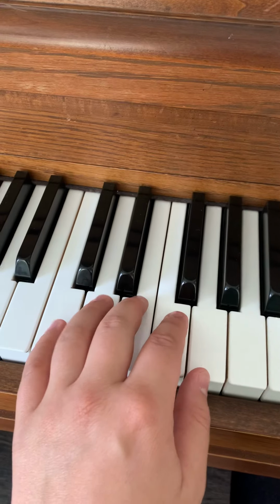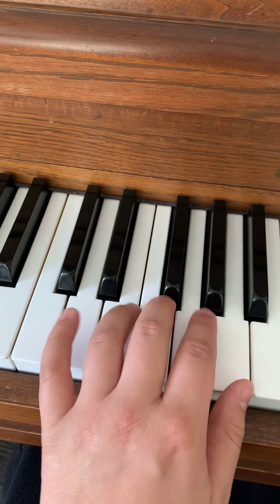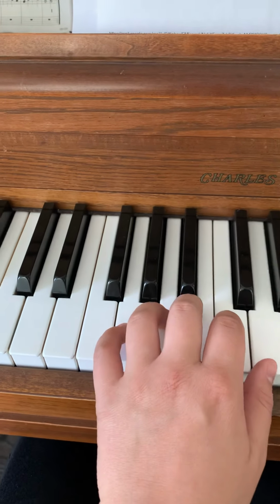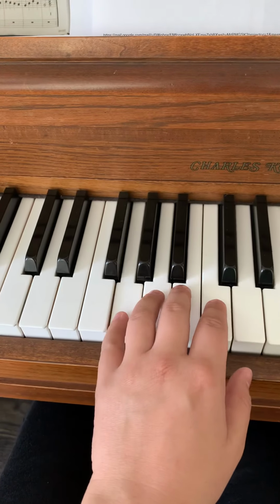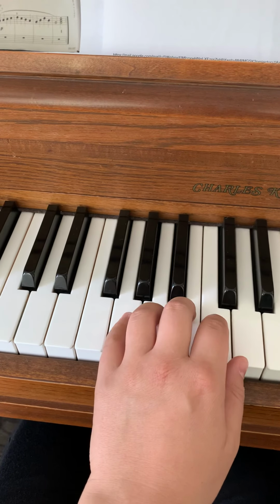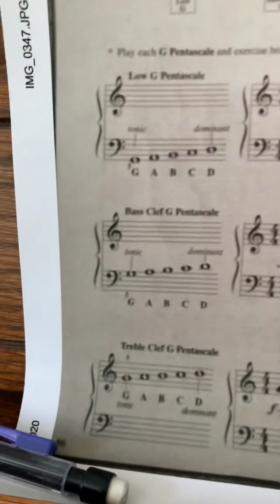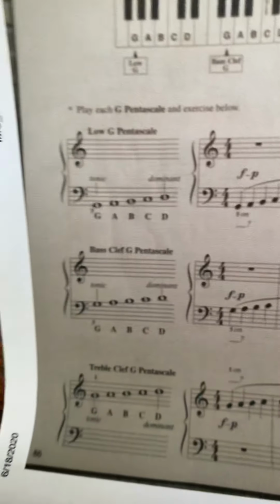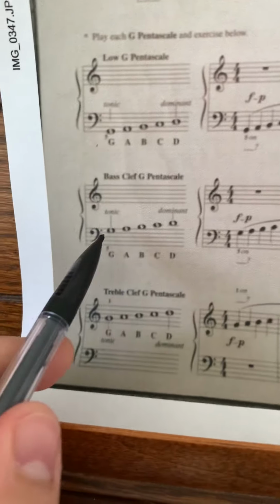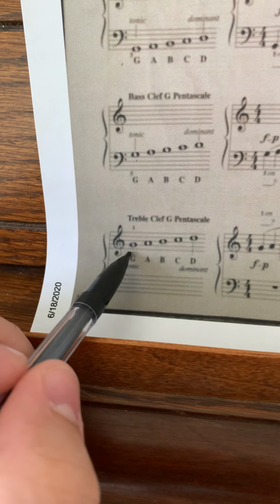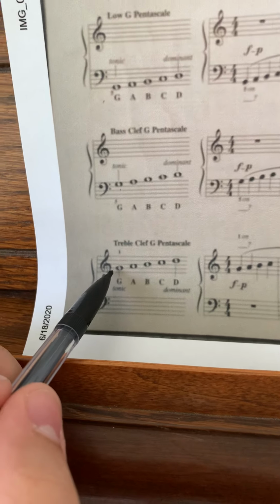We've done the C 5-finger scale, and D, and E, and F. Now we're just doing G. This whole unit is all about the G 5-finger scale. Do, re, mi, fa, so. And they have it written out here again for you. The low G pentascale, and the bass G pentascale, and the treble G pentascale, or 5-finger scale.